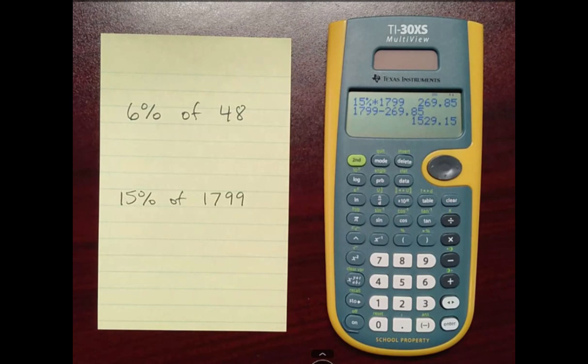Taxes, tips, and gratuities are added to the price. Discounts, sales, and coupons will be subtracted from the original price. And just always make sure you answer the question that they are asking.